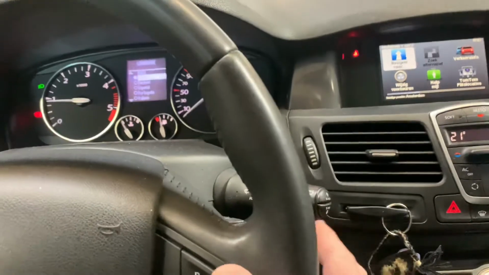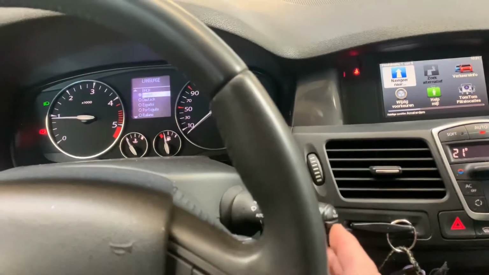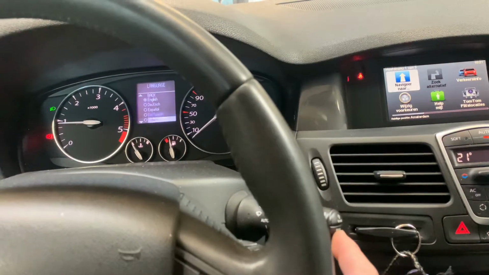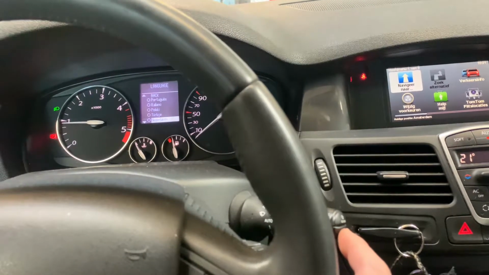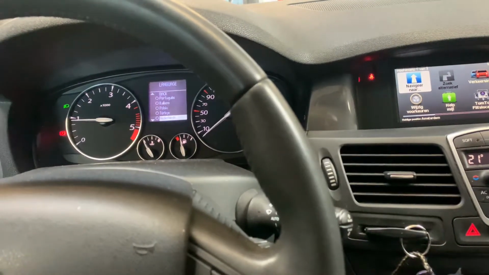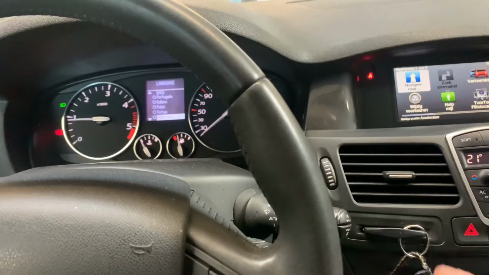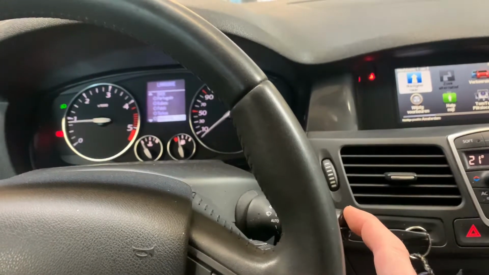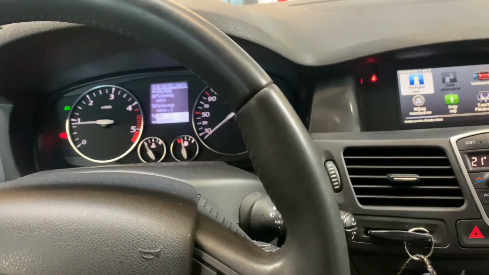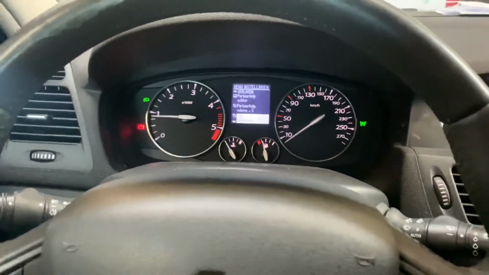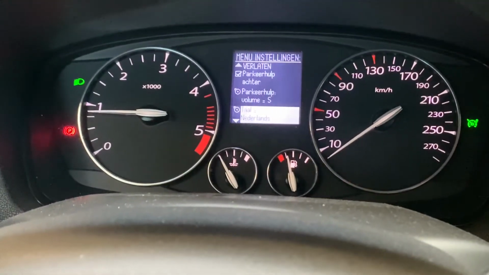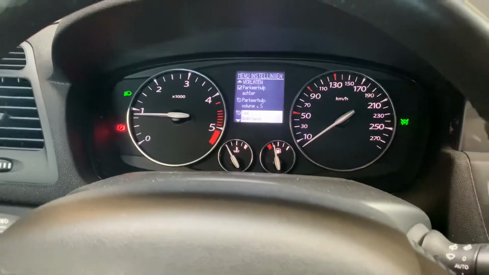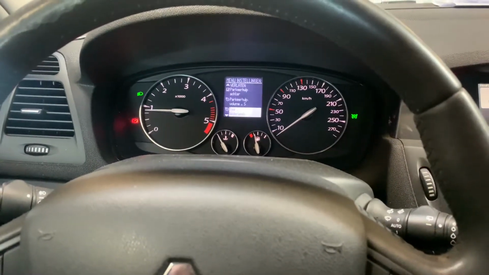Scroll down for the desired language. Let's say for Dutch. Once you have done that, press and hold, and that might do the trick. As you can see, the menu language is changed to Dutch.